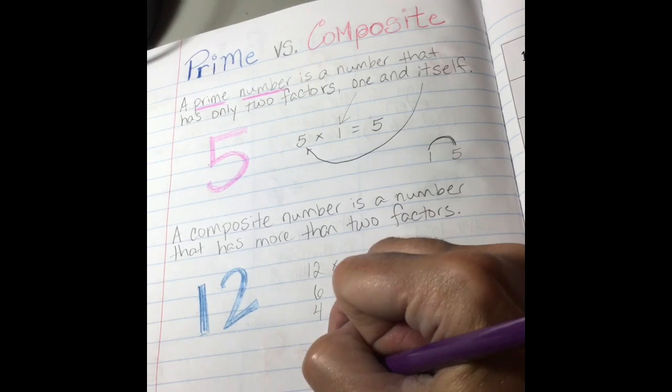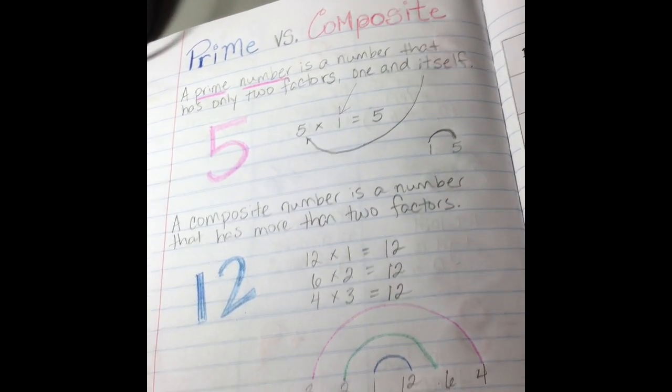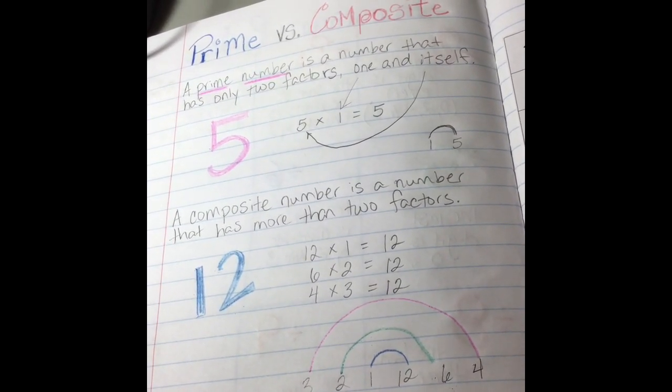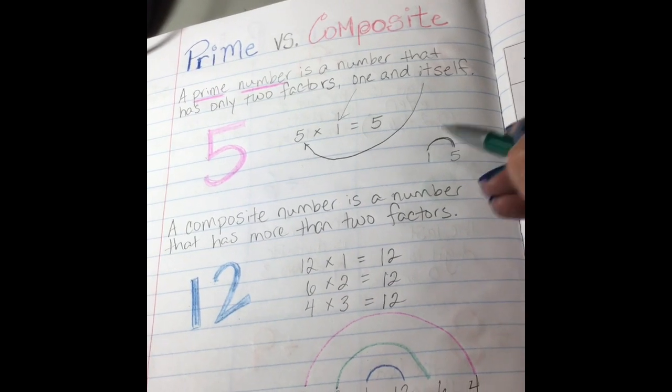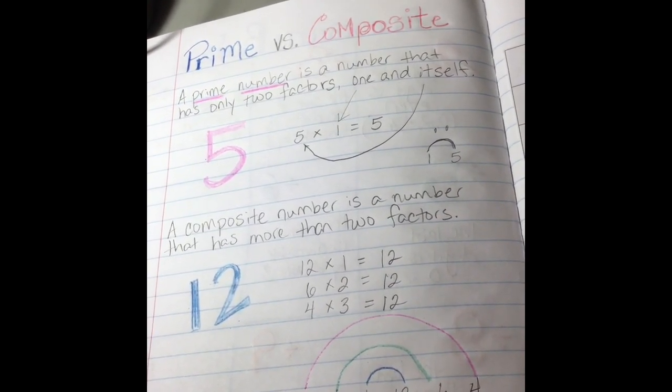And you see how we have this nice little rainbow going. Composite numbers, when we write them out like this, look like a rainbow, and not just a sad little frowny face like it did for the prime number.